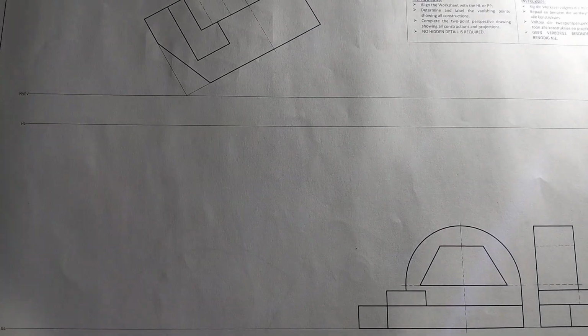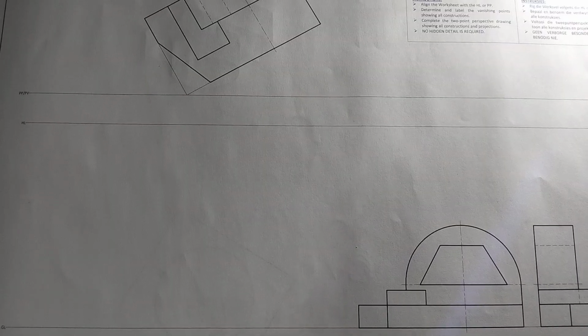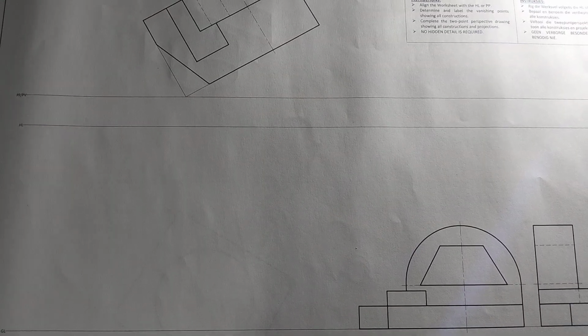Hello grade 12. So the next drawing is 4.3, page 4.3, and it is perspective drawings.